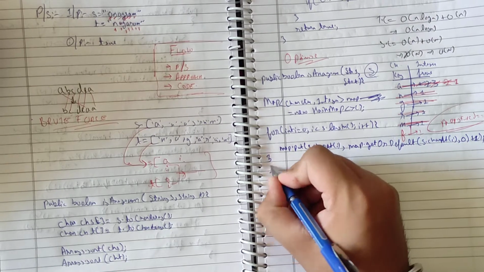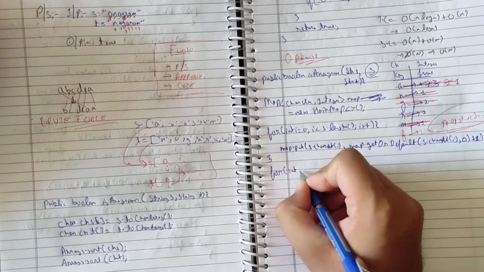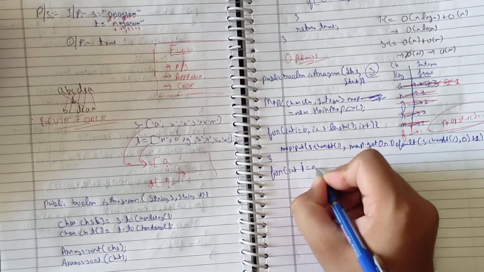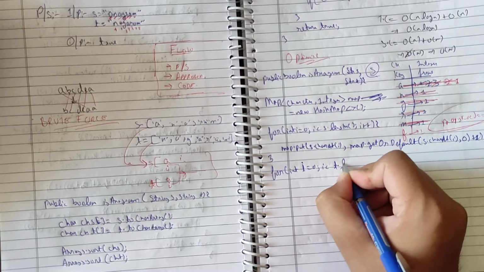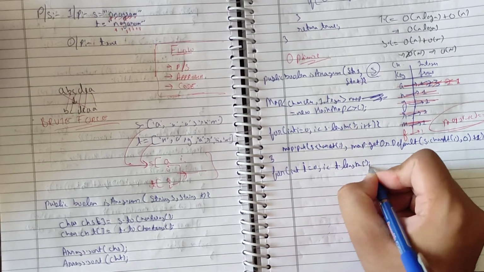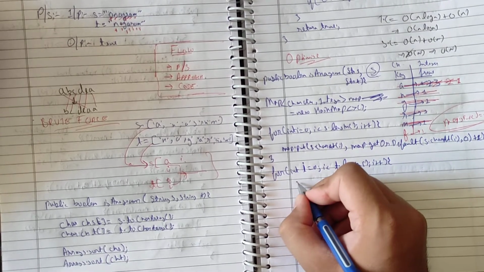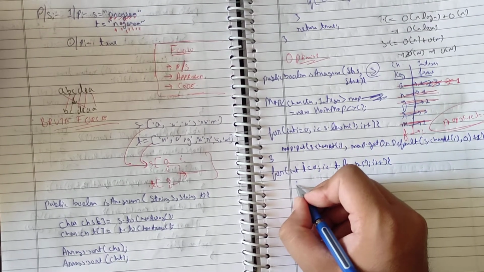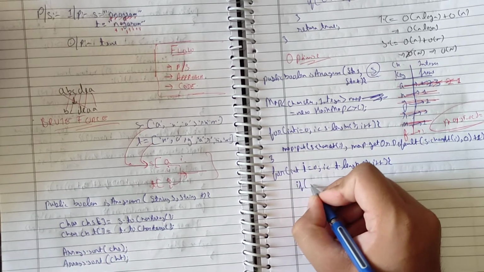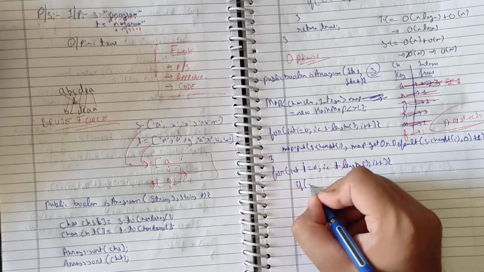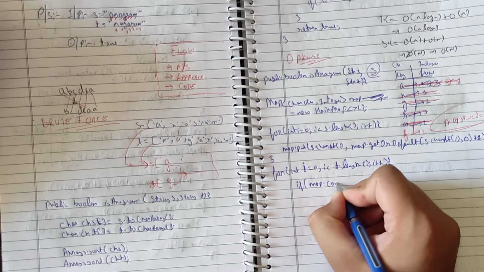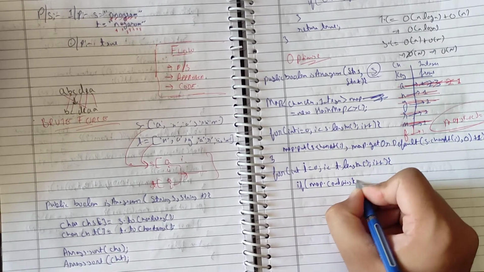Okay, so for that, what I will do is run a for loop, int i equals 0, i less than t.length, i++. Now in this one, I will simply check if my map contains the key.